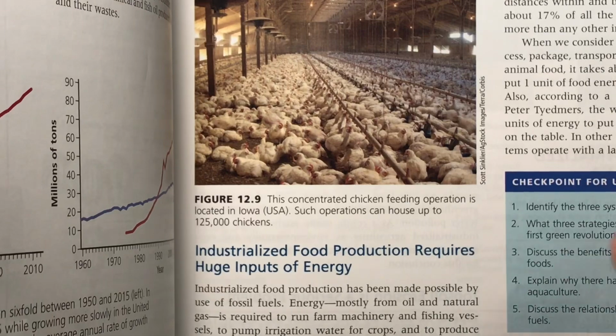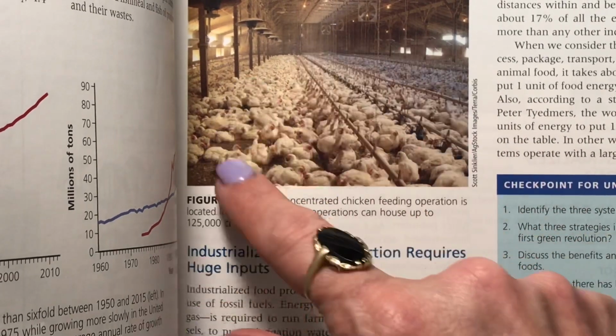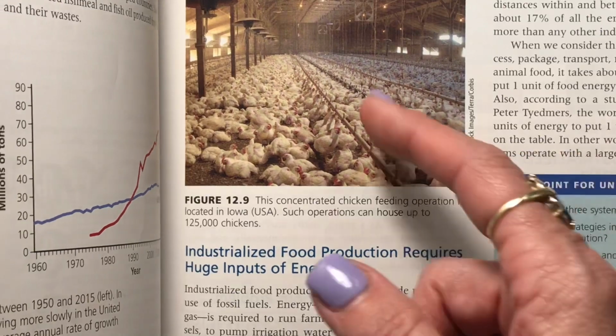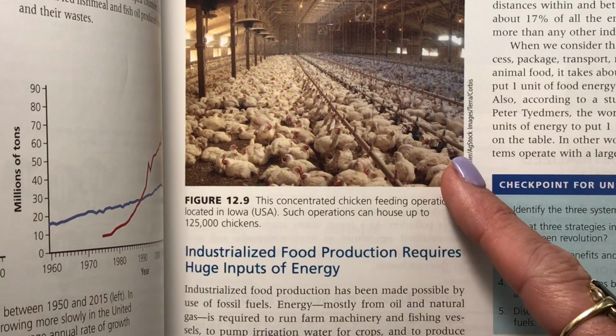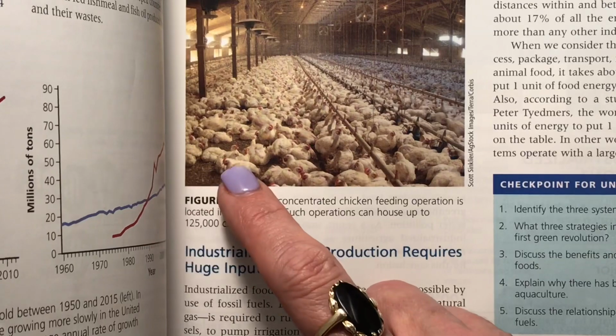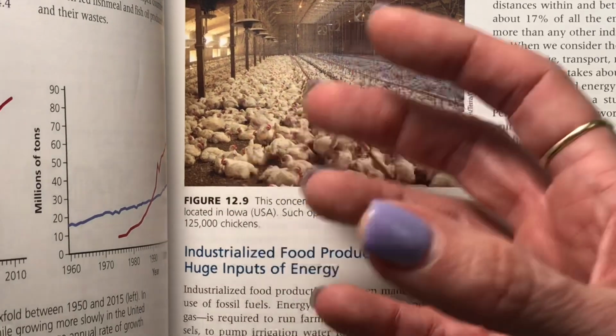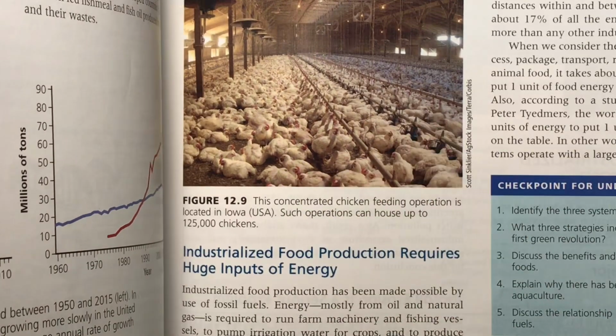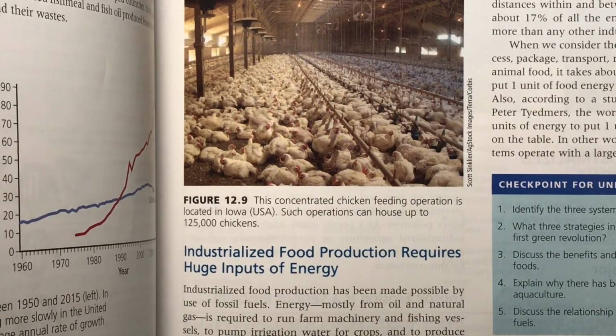Here, this is a CAFO. The difference between the two is pretty small, but you can see here that the chickens are next to each other. The reason they're not really moving is that these chickens are bred to have big breast meat, and so they're in some cases too heavy to walk, let alone fly.